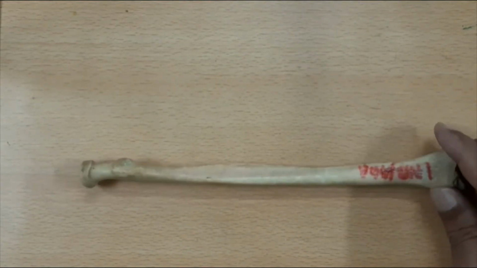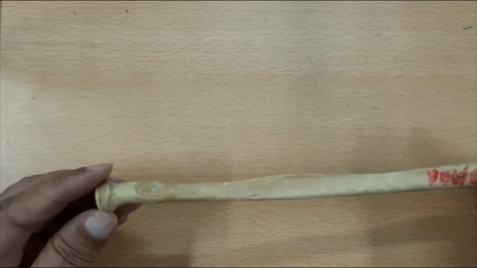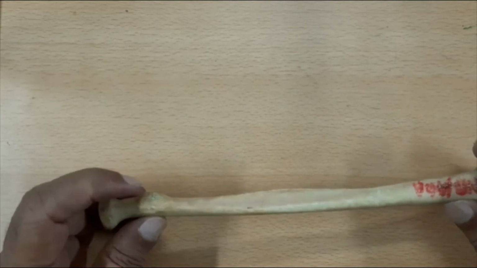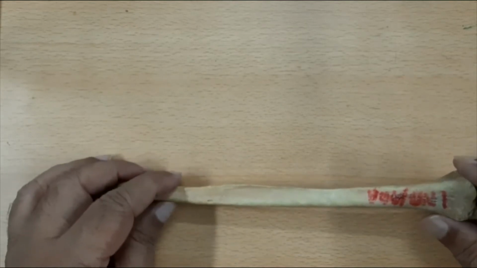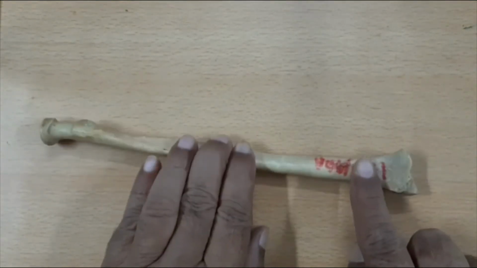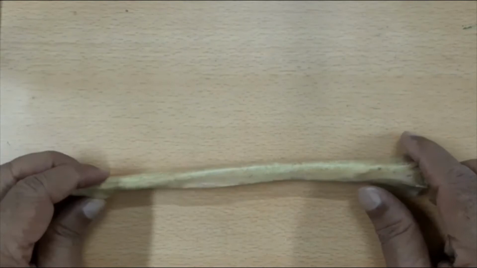You can very well say that I have read that the upper end of the radius is disc-shaped. It has a neck and a tuberosity on the medial side. The lower end is expanded, which is smooth on the anterior surface, but quite rough on the posterior surface.